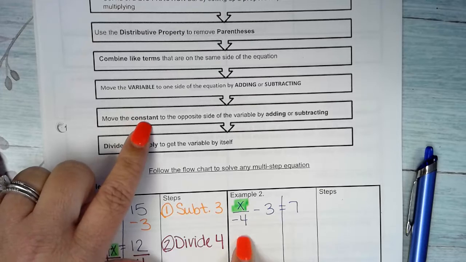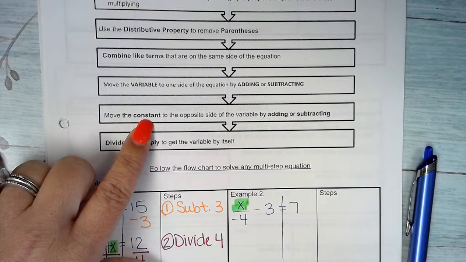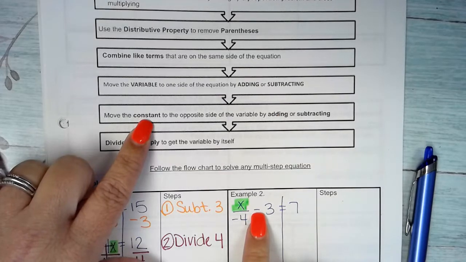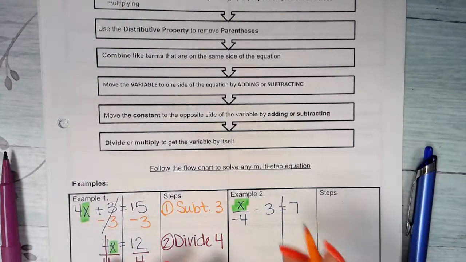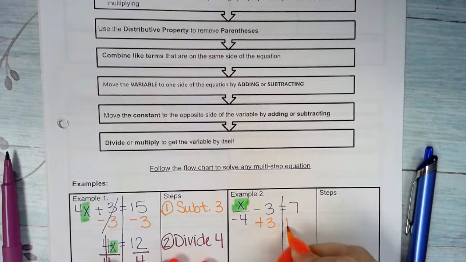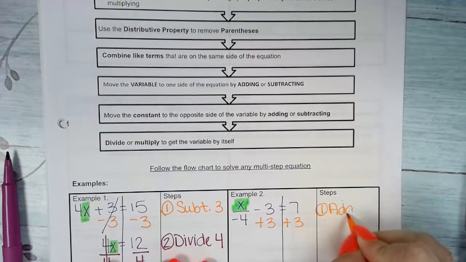Next is to move the constant, remember the number by itself, to the opposite side of the variable by adding or subtracting. So right now, this minus 3 is being subtracted. So to get rid of the minus 3, I'm going to add 3 to both sides. Again, that's the addition property of equality. So we're going to write add 3.